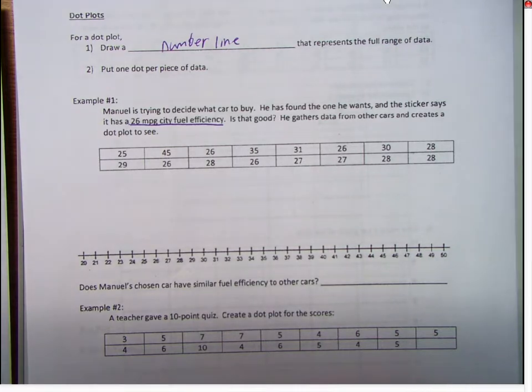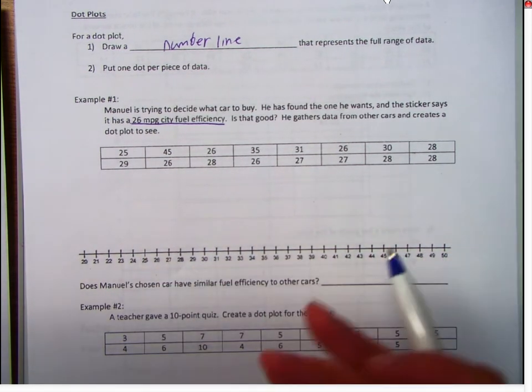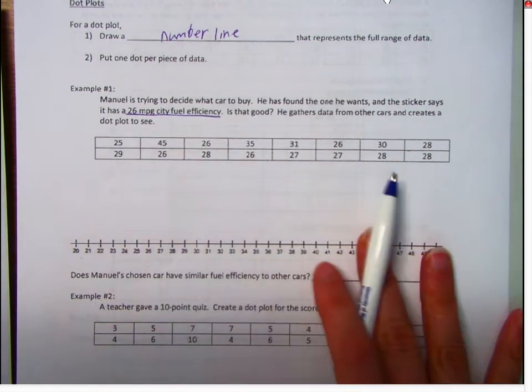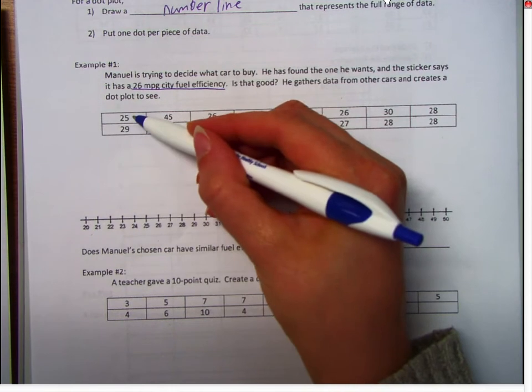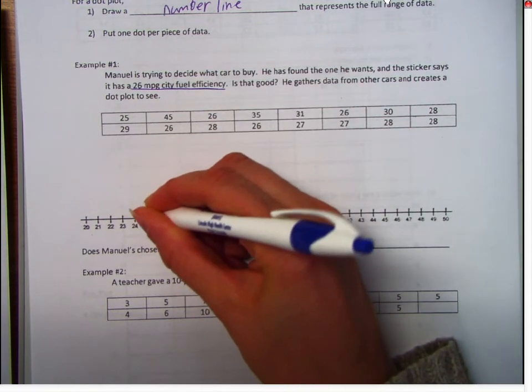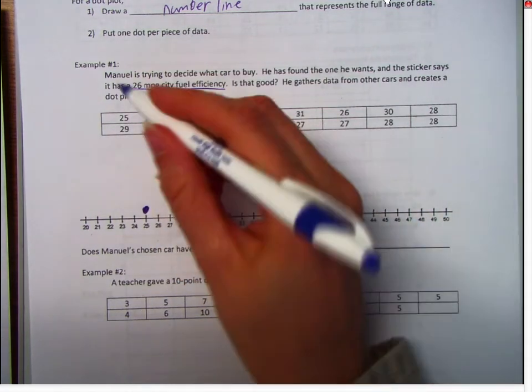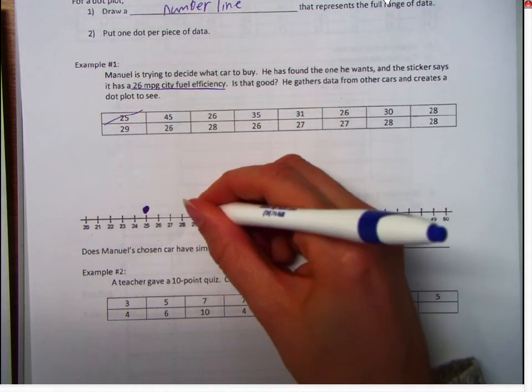All right, so we are going to put an X or a dot, because it's a dot plot, over each one of these. So if I look, this top one right here says 25, so I'm going to go to 25 and I'm going to put a dot. I'm going to try to keep them about the same size and in the same position so I can see them. 29, I put a dot.